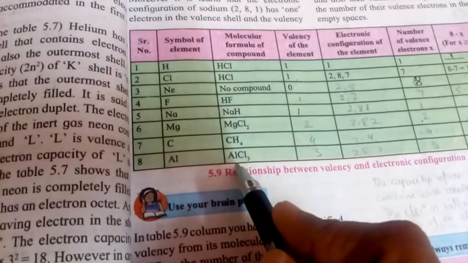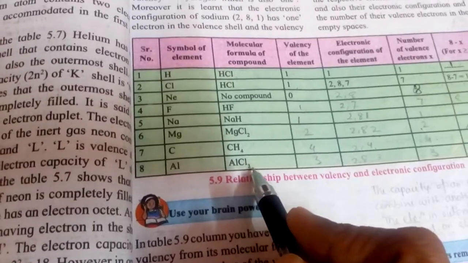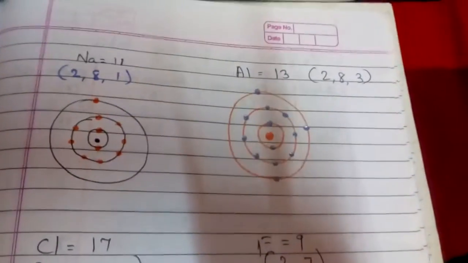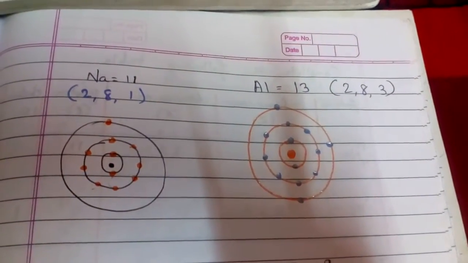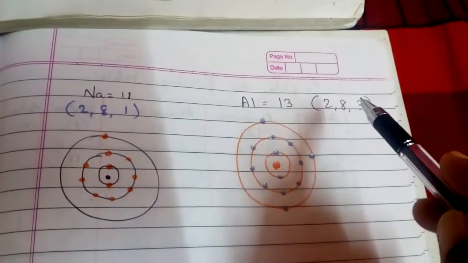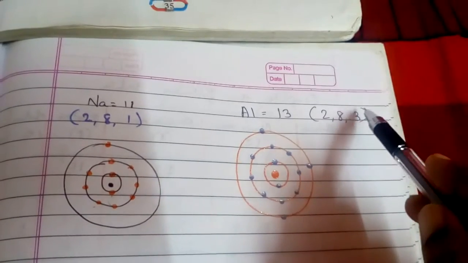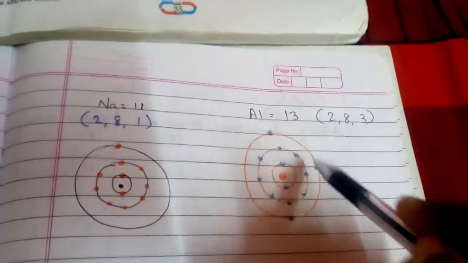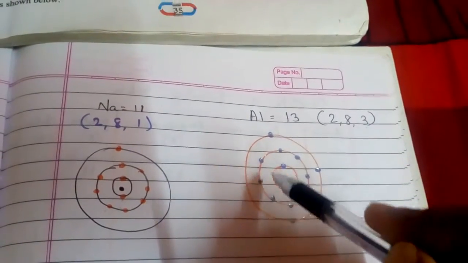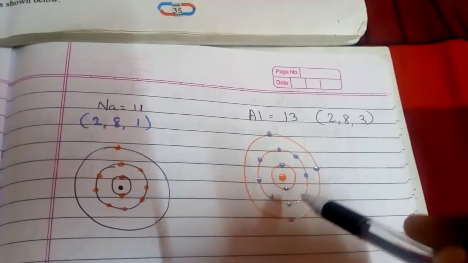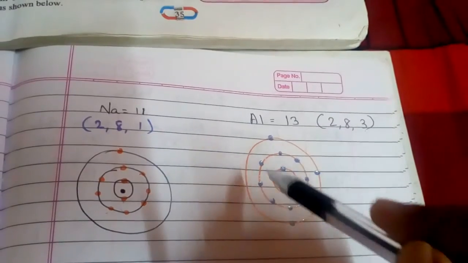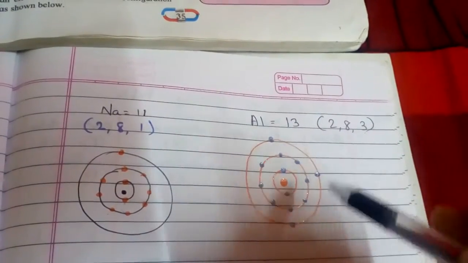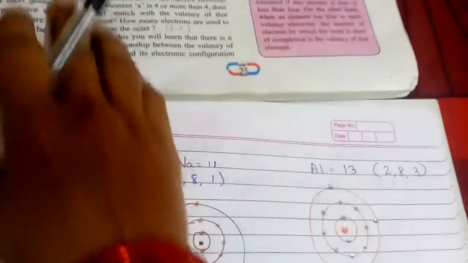Aluminium, in aluminium chloride. I have taught you over here that the atomic number of aluminium is 13. Electronic configuration is 2, 8, 3. Number of valence electrons present in its outermost shell is 3. It will be losing 3 electrons for completing an octet. So the second shell will become the outermost shell with 8 electrons and it will become stable. And that is why the valency of aluminium is 3.